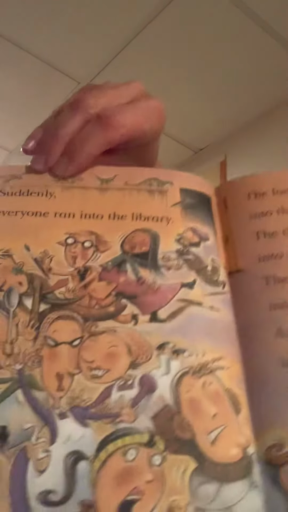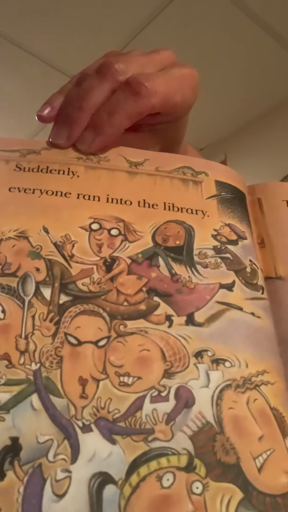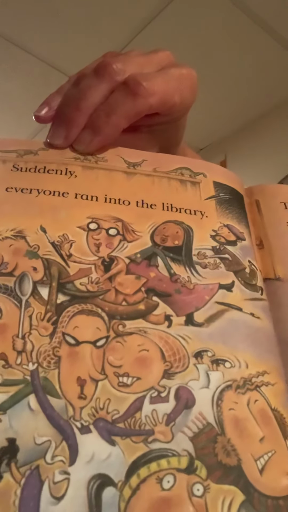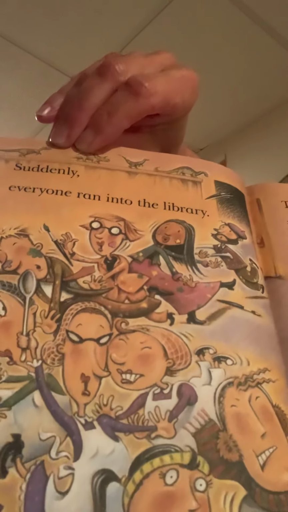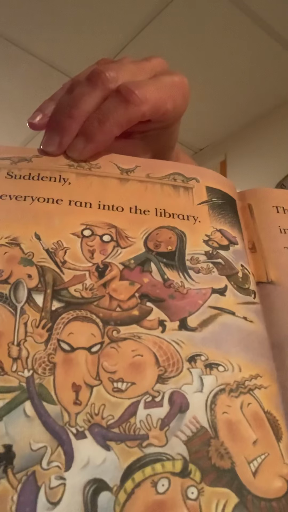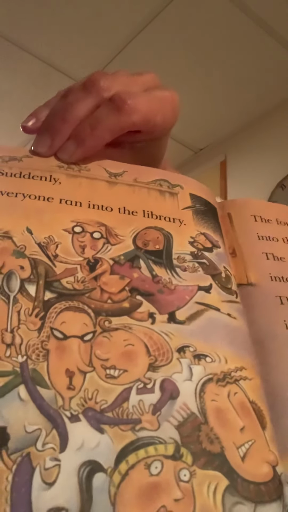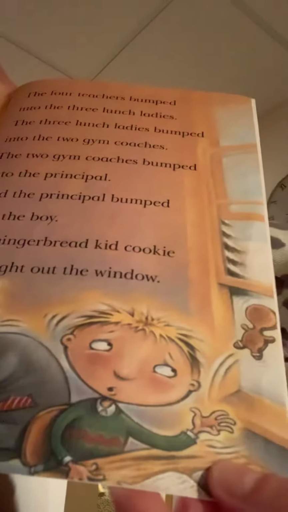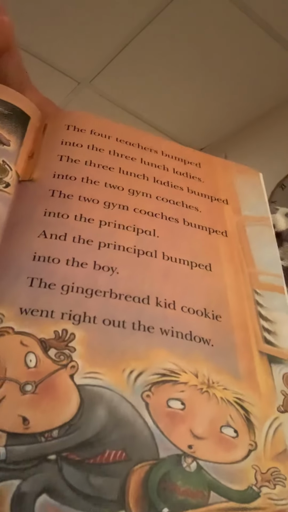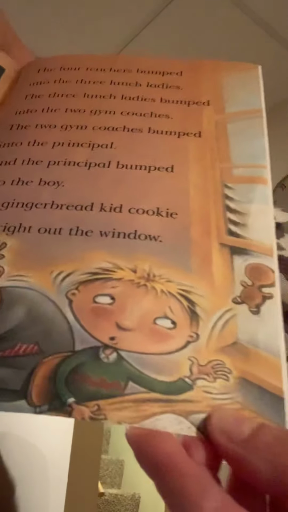Suddenly, everyone ran into the library. The 4 teachers bumped into the 3 lunch ladies. The 3 lunch ladies bumped into the 2 gym coaches. The 2 gym coaches bumped into the principal, and the principal bumped into the boy. There's the principal and the boy. The gingerbread kid cookie went right out the window.